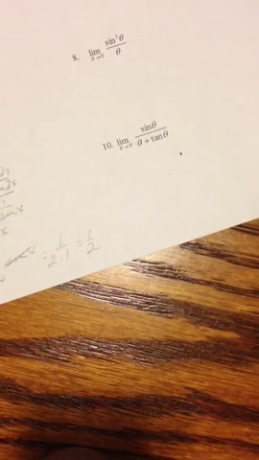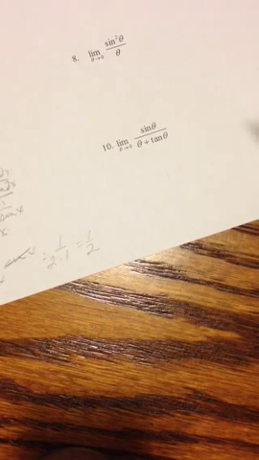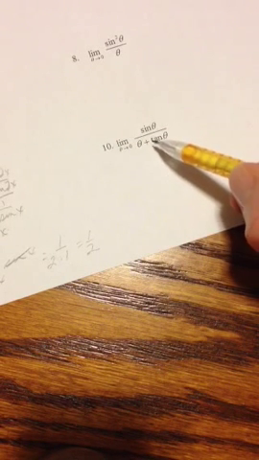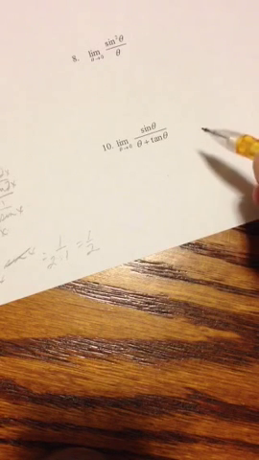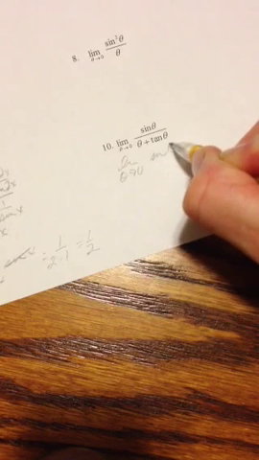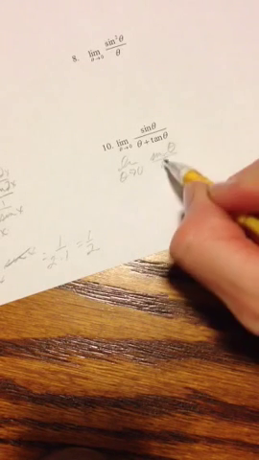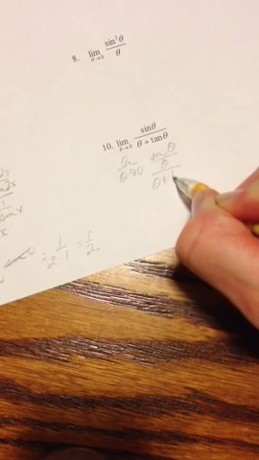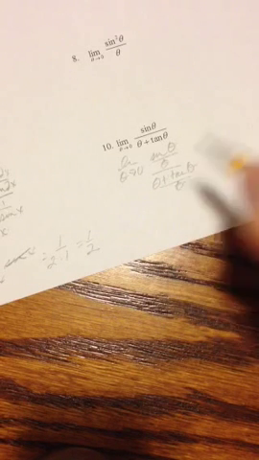Number 10, a little bit different problem. I'm going to assume that you might have tried a number of different things, manipulations. This numerator is 0, the denominator is 0. But what does work is I'm going to divide both the numerator and denominator by theta.